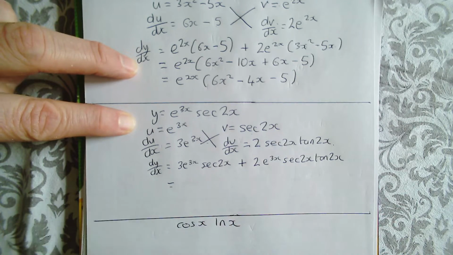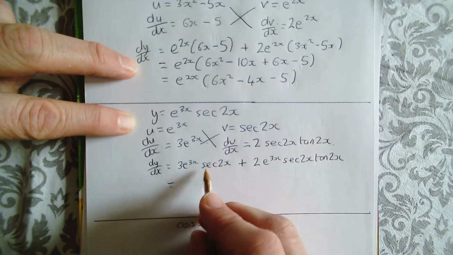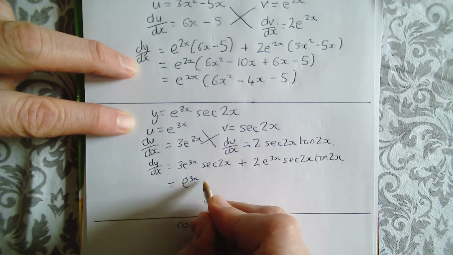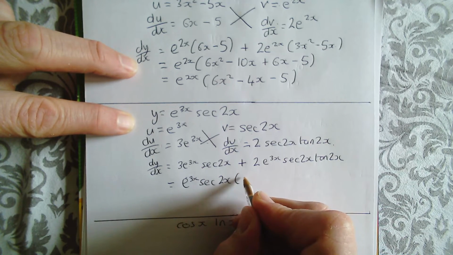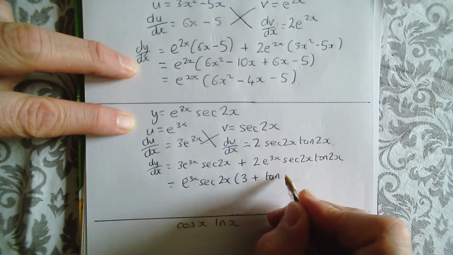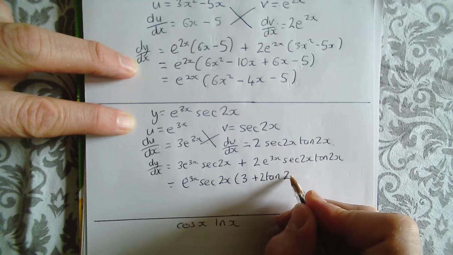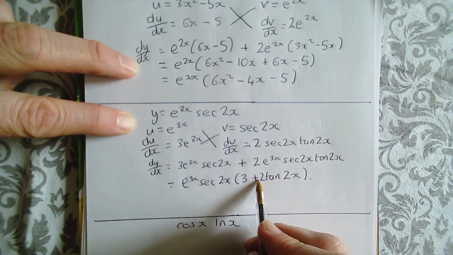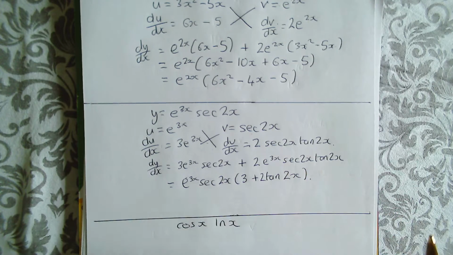You want to make it easy to find a stationary point. You see e to the 3x is in both, and so is sec 2x. So we take out e to the 3x sec 2x as a common factor. And then we have 3 plus 2 tan 2x. And this would make it easier for you then to go and find stationary points.